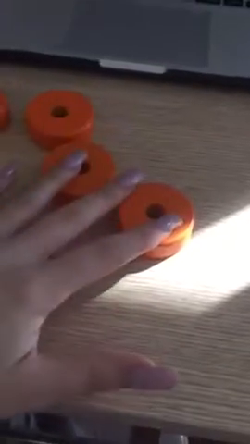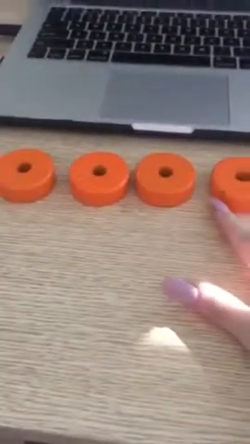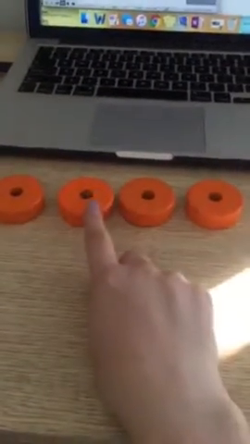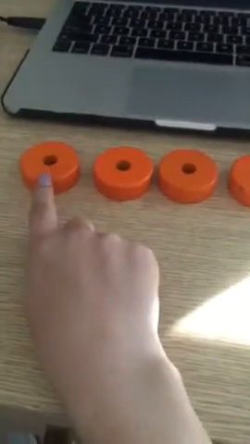And the very last counting principle is irrelevance. So we can use these objects again, and the focus on this is that it doesn't matter which order we count objects in. The concept is that we can count them in any order and we can still get the same total. So for example, with these orange circles, we can go 1, 2, 3, and then 4.